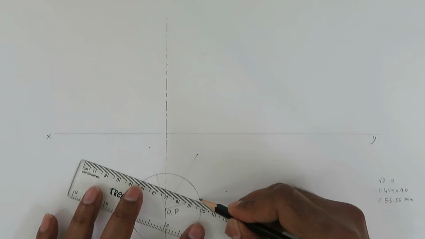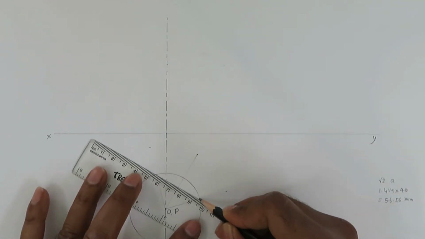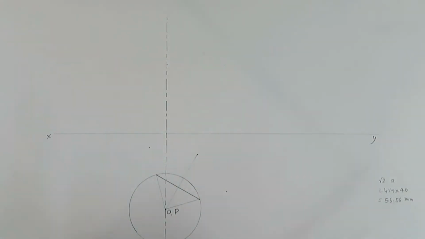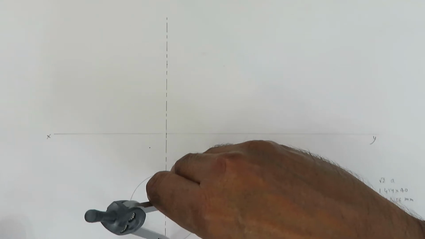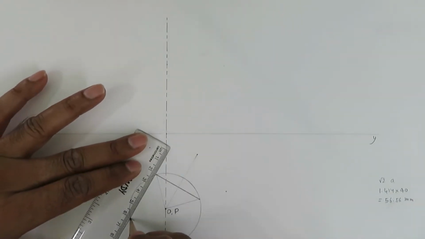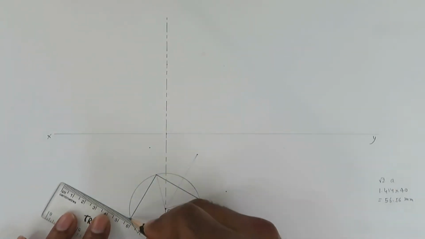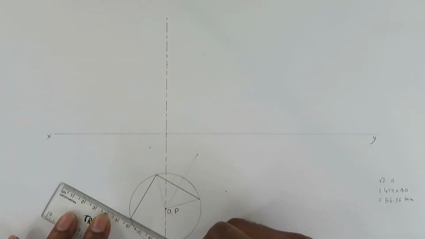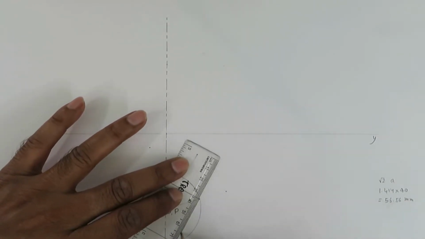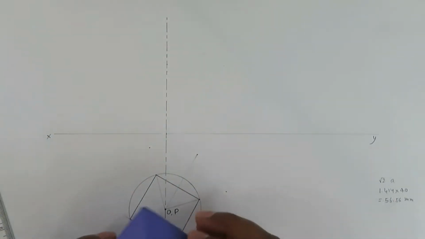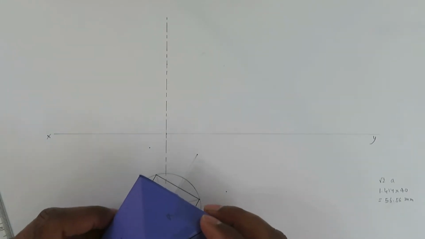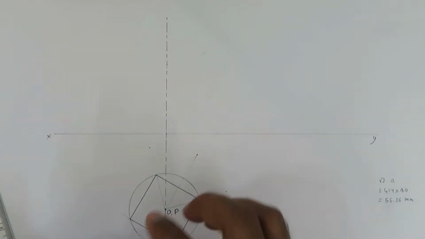So basically we have got one of the sides of this square. These are the outlines of the top view, so therefore I am drawing a little bit thicker line. This is inclined here, and this is the top view.